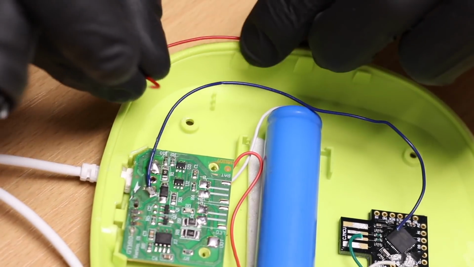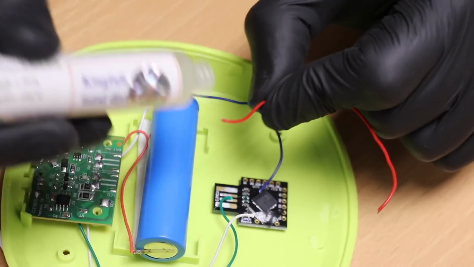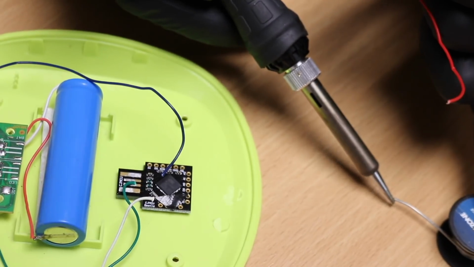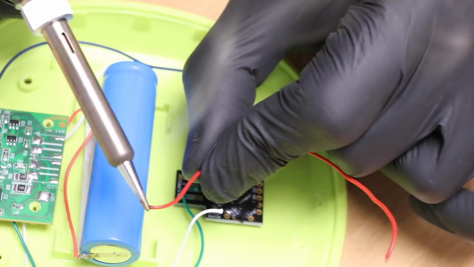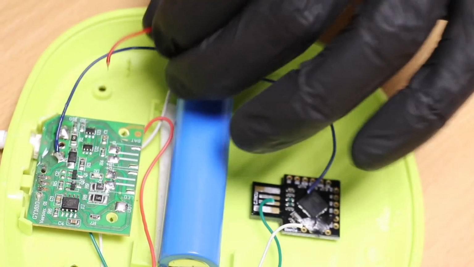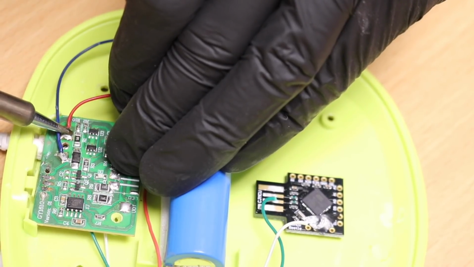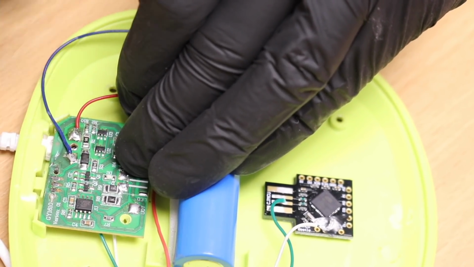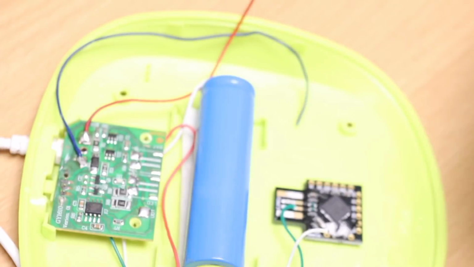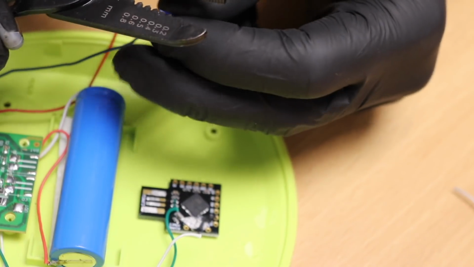And so we're going to do essentially the same thing with the positive wire, where we're going to flux it. And apply some solder. And then solder it onto the main power source. Trying to do it without melting the other wire, of course. And there we go. Okay, so now I'm gonna do the same to the other ends. I'm gonna pre-tin them.